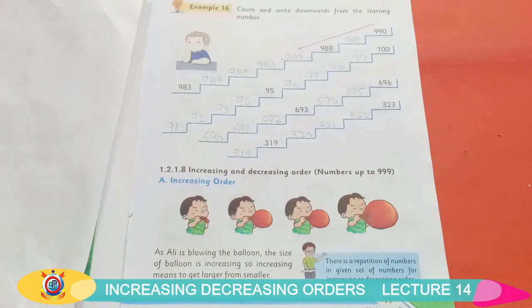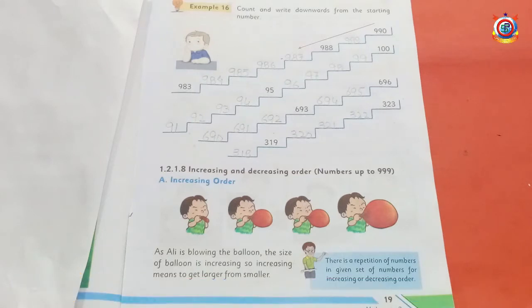Today I have a new topic to teach you which is the same as ascending and descending order. The topic is increasing order and decreasing order. But there is a little difference between ascending and descending order and increasing and decreasing order, which I will teach you today.